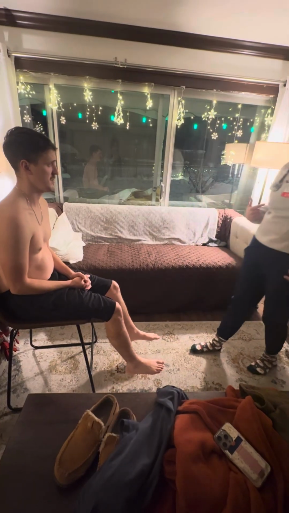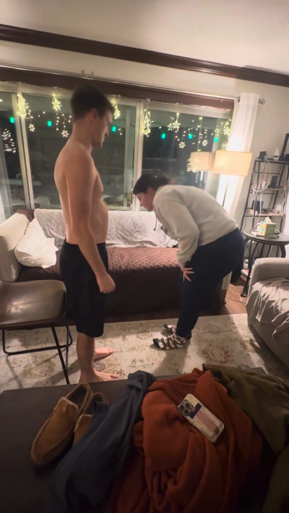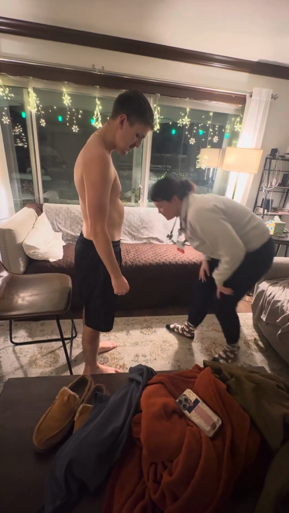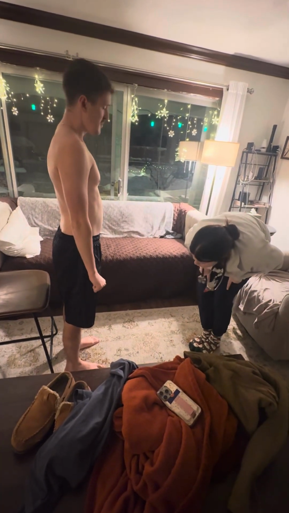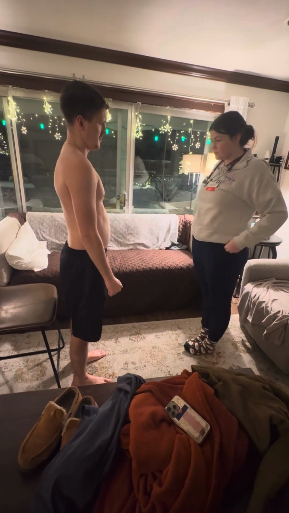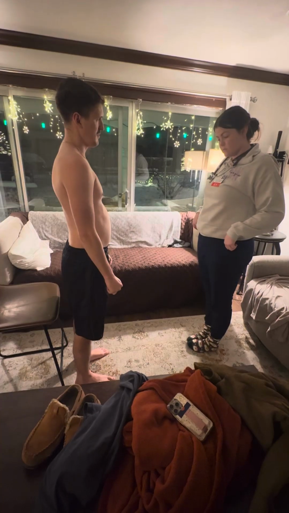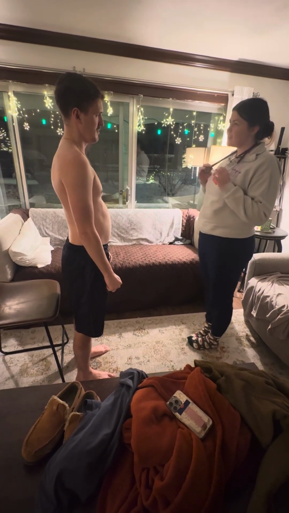Then I'm going to have you stand as I'm checking for any varicosities on your legs. I see no noticeable varicosities, which is good. I believe this completes our exam. Thank you.